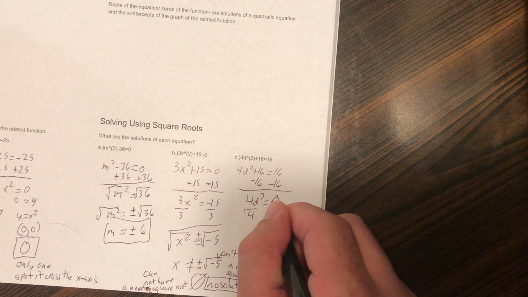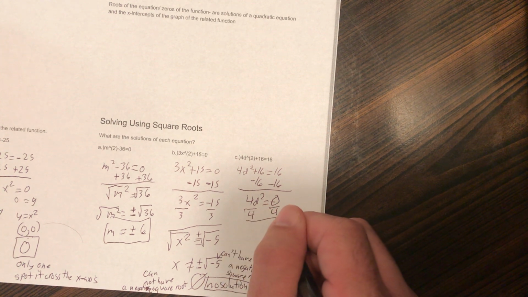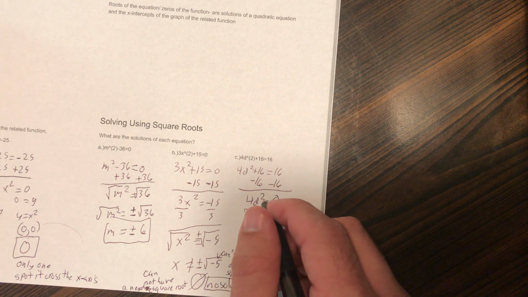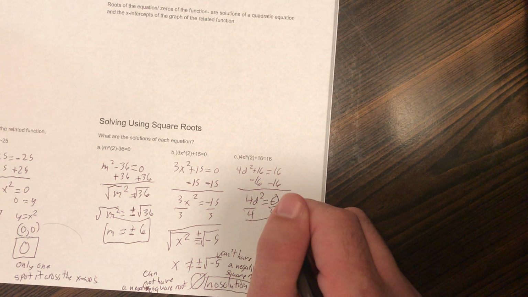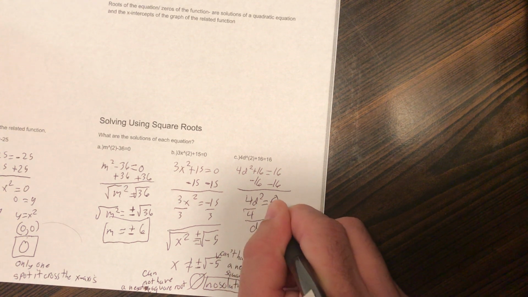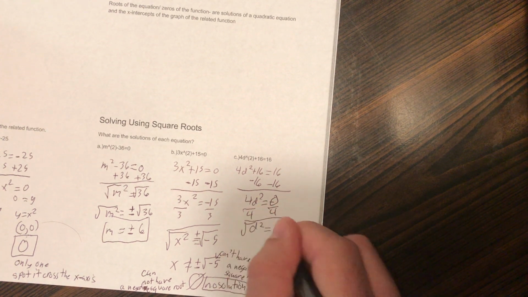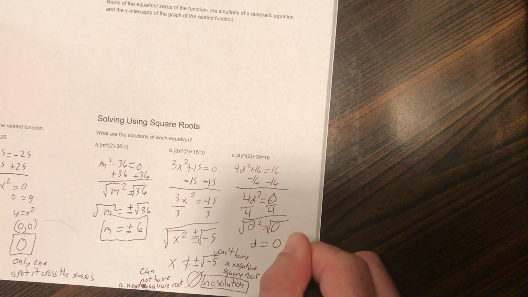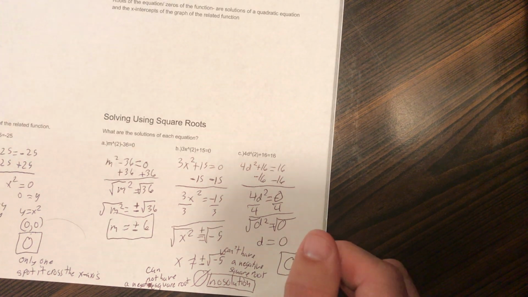Divide by 4. We can't divide by 0, but we can take 0 divided by something. So we get D to the second equals 0. Square root both sides. You're going to get D equals 0. Your solution is 0. Okay?